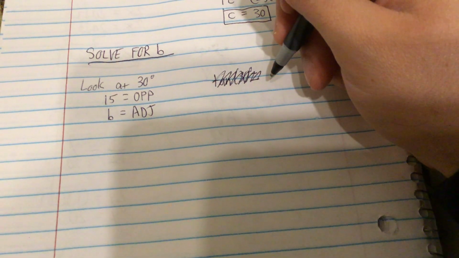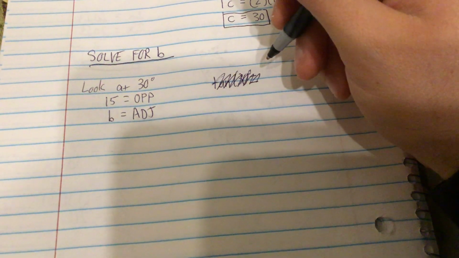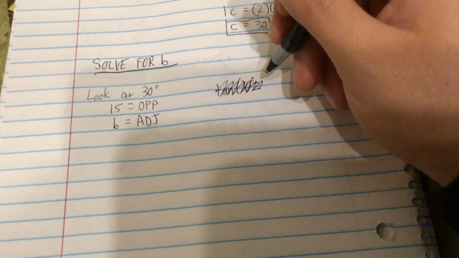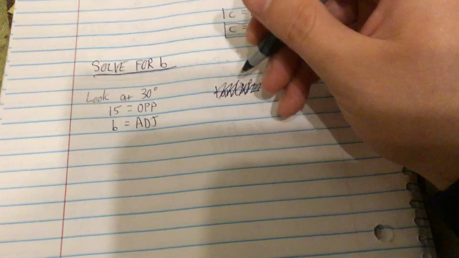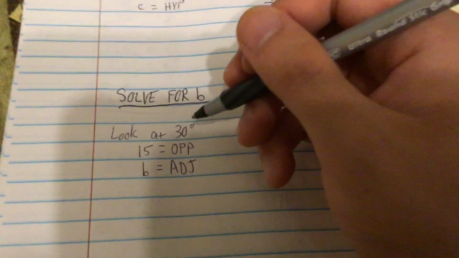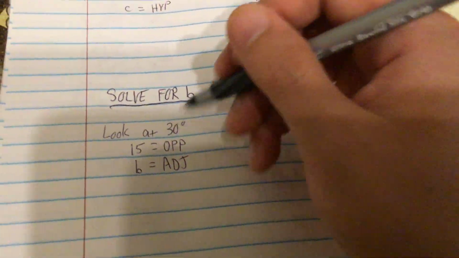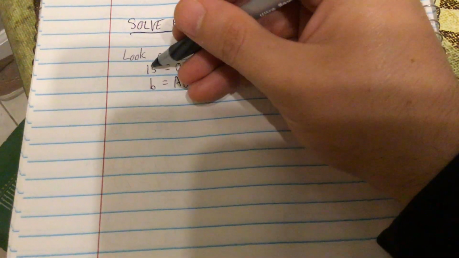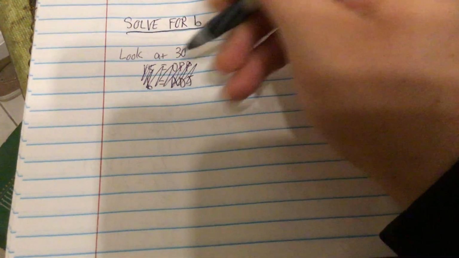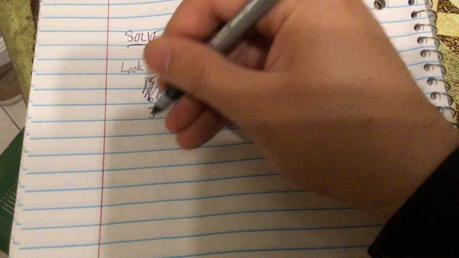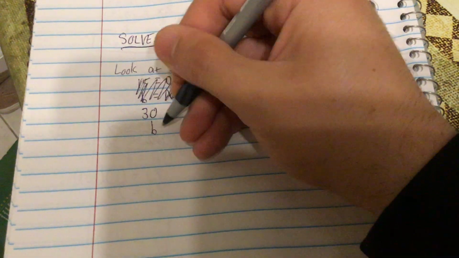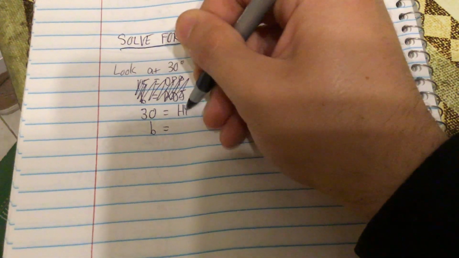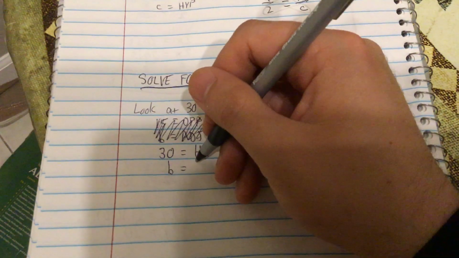actually, you know what? So let's see, I'm trying to think. Actually, I've got a better idea. Why don't I use the 30-degree angle? The side length of 30. So if I've got 30 and I want to solve for B, remember that 30 is the hypotenuse and b is the adjacent.